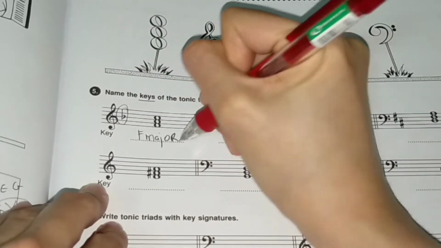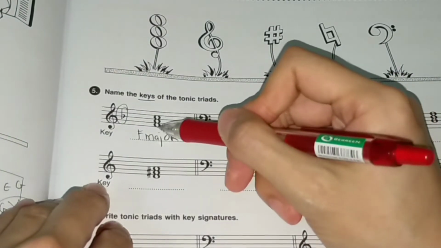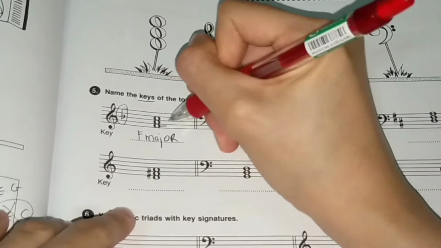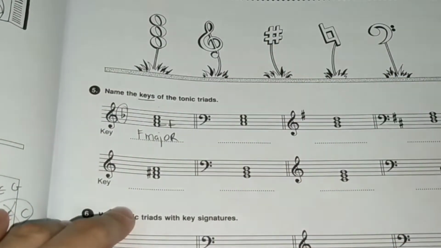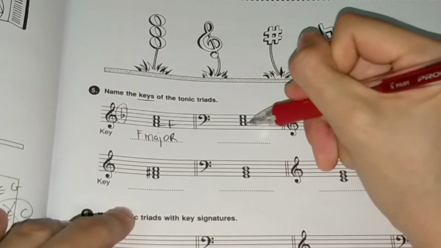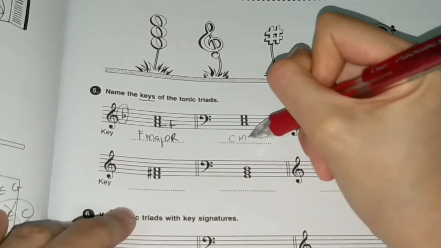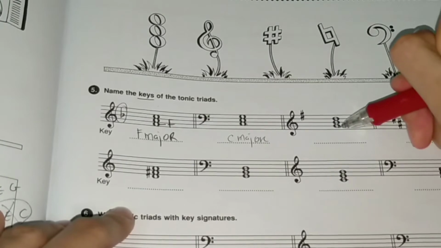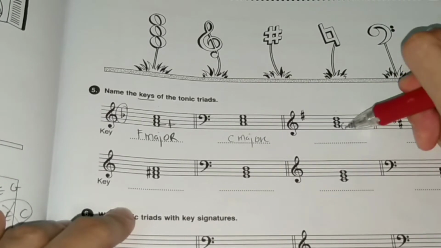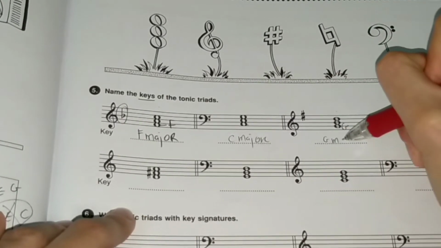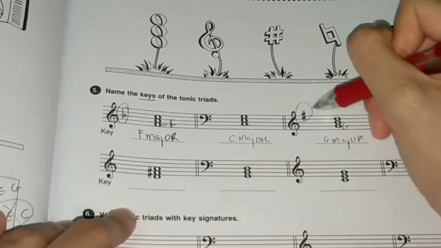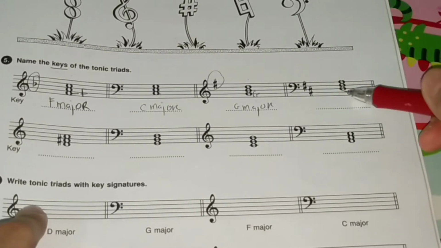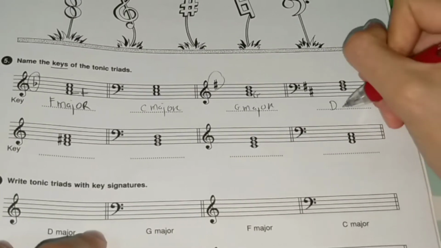And for grade 1, there are 2 ways of finding out. Because all the tonic triads will start from the first note for now. So first note is F, definitely it is F major. For example, if the first note is C, it will definitely be C major, even if you don't check the key signature. G, B, D, right? So G is the first note, it will be G major. But if you want to double check, G major has F sharp. F sharp, C sharp, D major, it will begin on D.